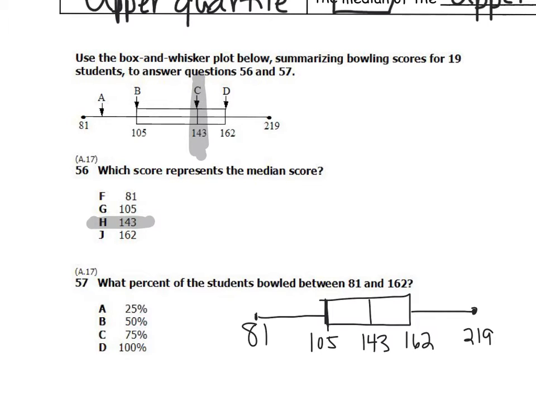So if I go from 81, that's 25%, up to 105, and then from 105 up to 143, that's another 25%. And then once again, from 143 up to 162, that's another 25%. So 25% plus 25% plus 25% means that if you go from 81 to 162, 75% of the kids, of the 19 kids, would have bowled between a score of 81 and 162.